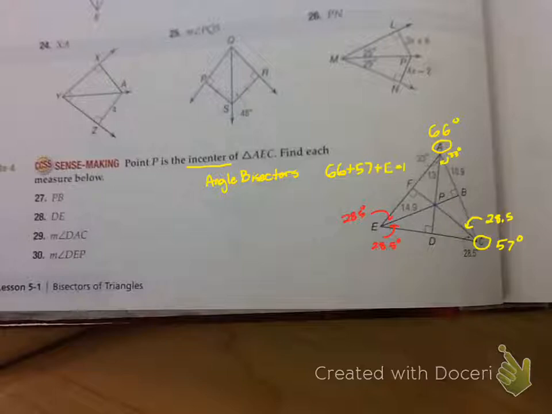So 66, 57, and that big angle E, I know they add to 180. Find the big angle E, and it's 57 degrees. Split that in half for the angle bisector, and I get 28.5 apiece that you see in red there. That allows me to do a lot of things. There's one more piece of information. So incenter, angle bisectors, allows you to find all those angles. Okay, that's something you've got to know.